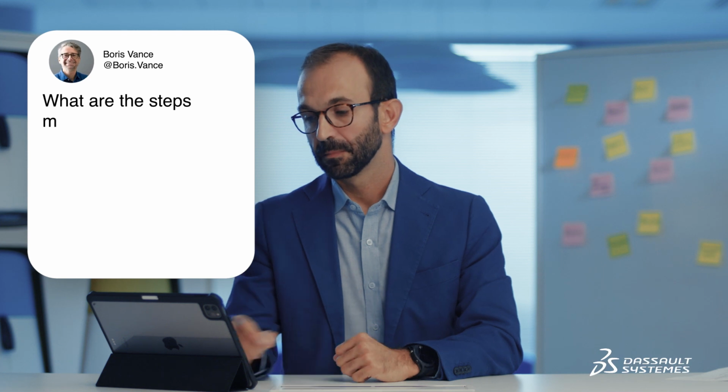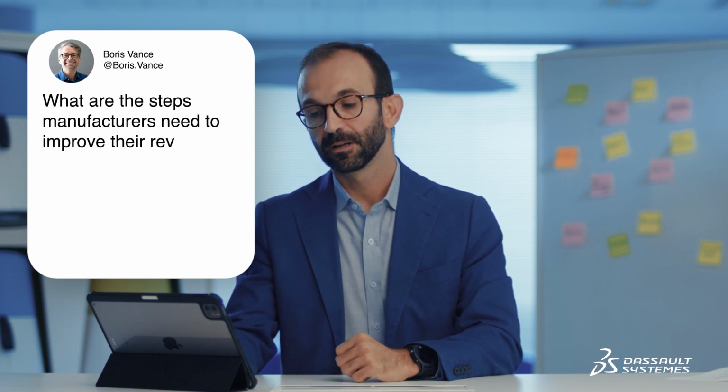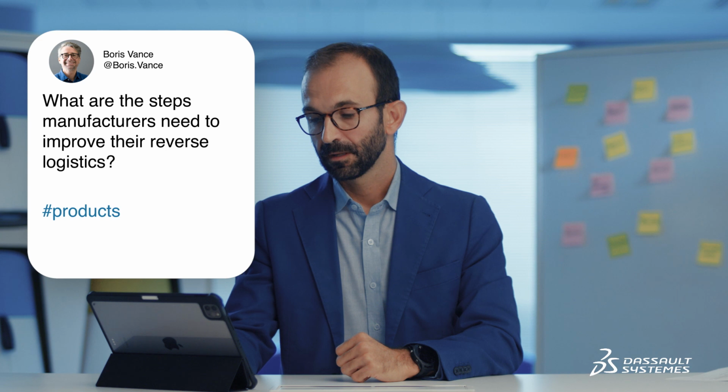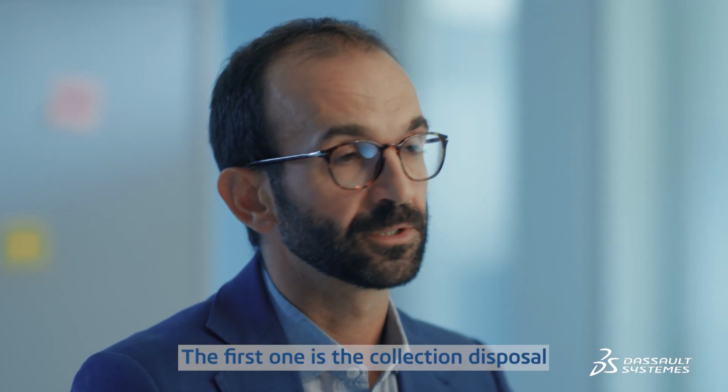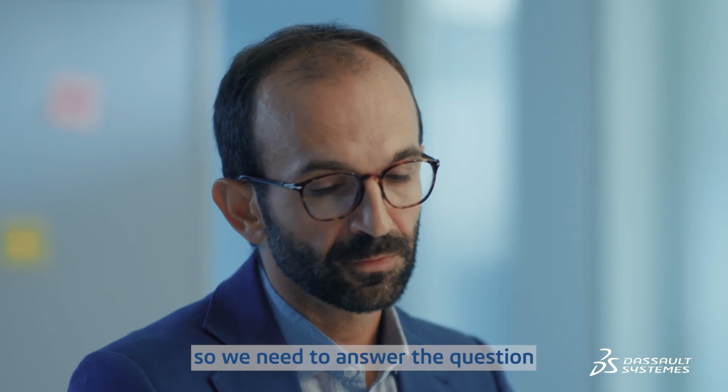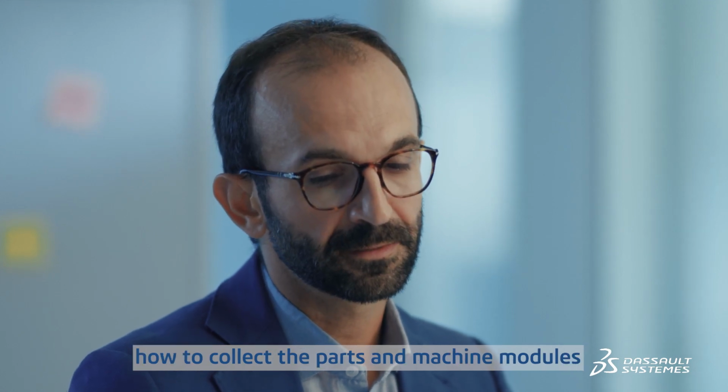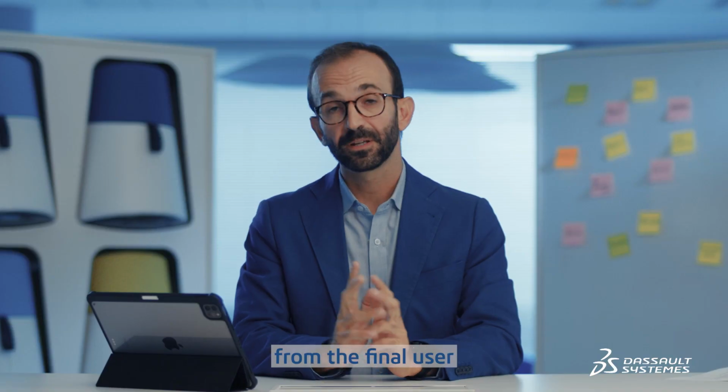What are the steps manufacturers need to improve their reverse logistics? I would answer with 3 steps. The first one is the collection disposal. So we need to answer the question how to collect the parts, machine modules from the final user.